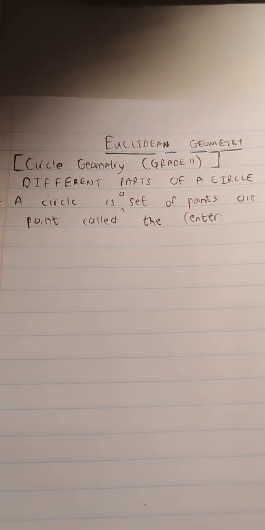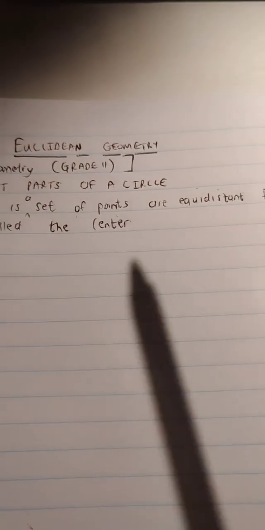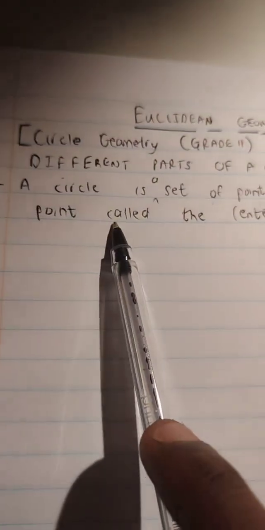Circle geometry is not going to make sense until we understand what a circle is. A circle is a set of points that are equidistant from a fixed point which we refer to as the center.